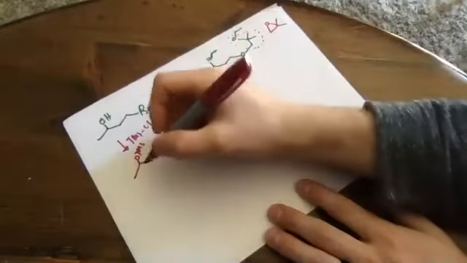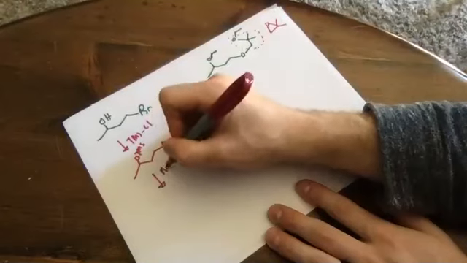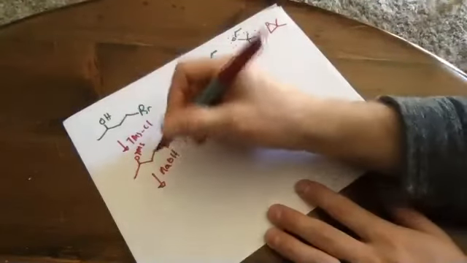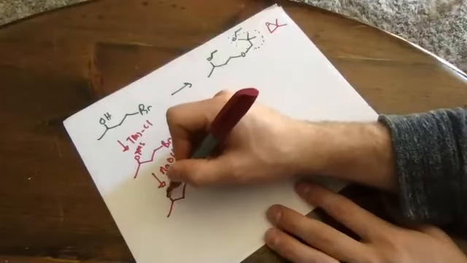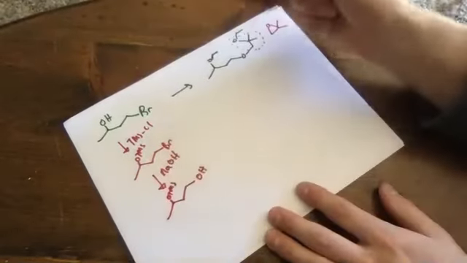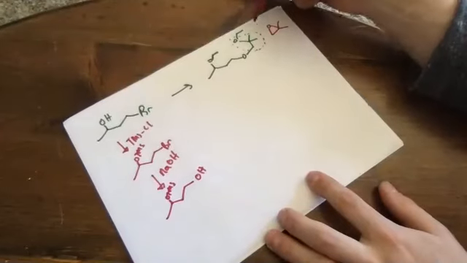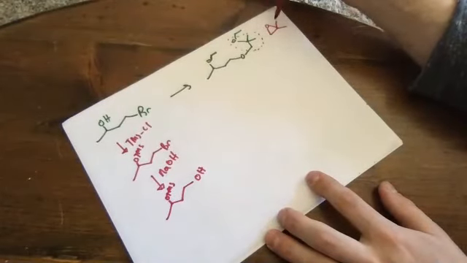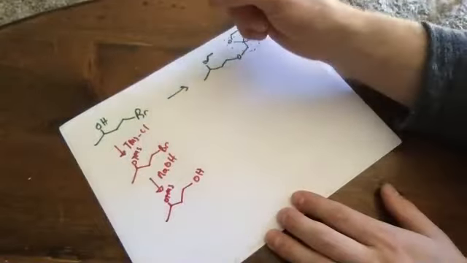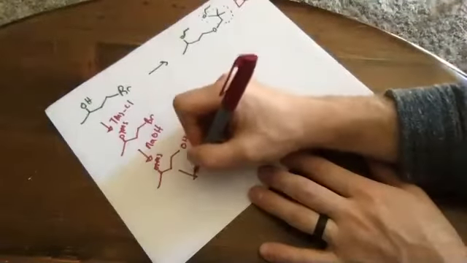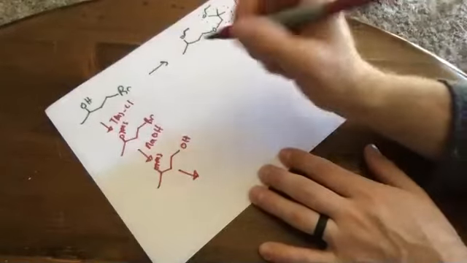So doing the same thing we just did, throwing in NaOH. Here, we've got an epoxide. We want to open it on our less substituted position, which means we are going to need basic conditions.